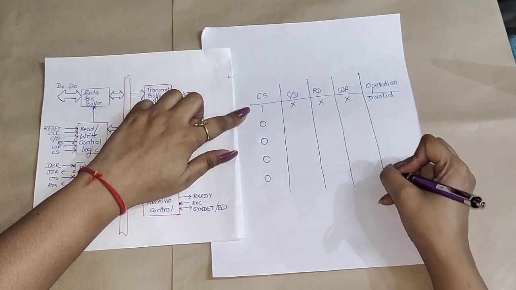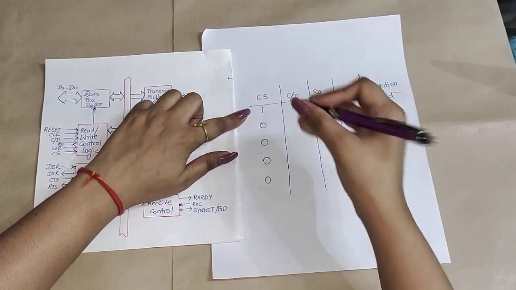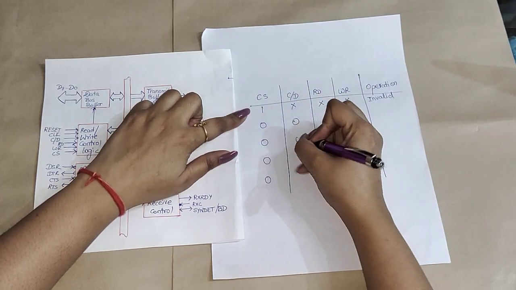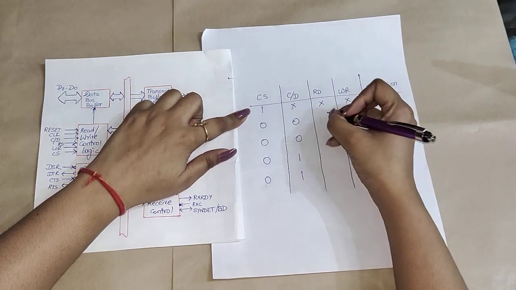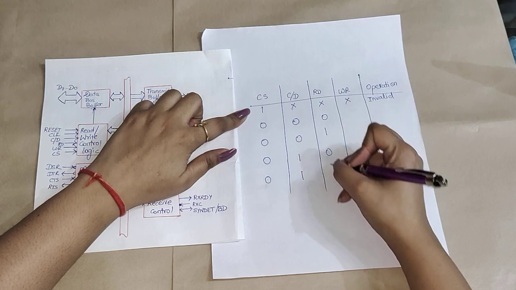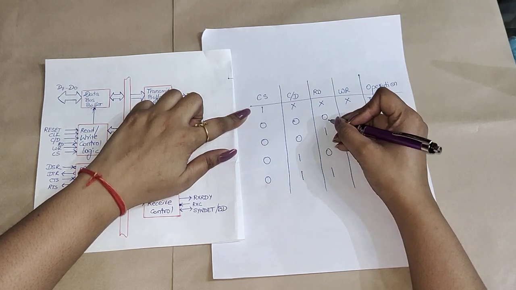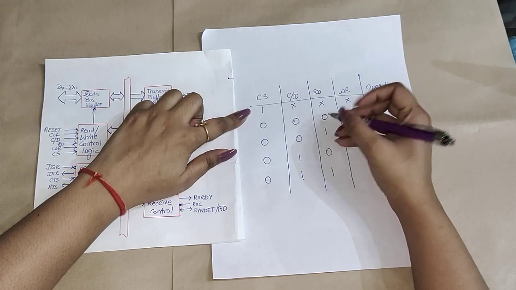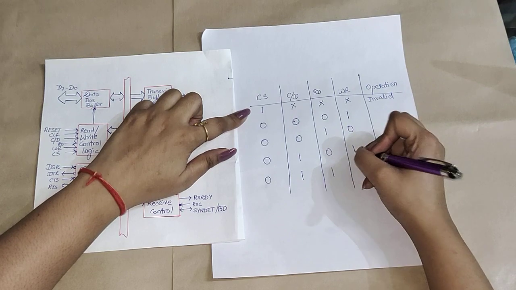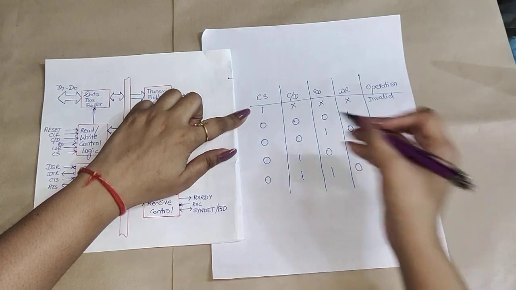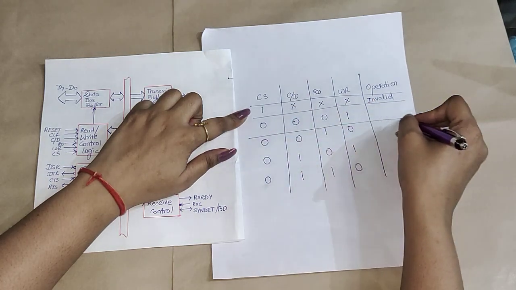Now let's study when to perform a read operation and when to perform a write operation. CD and read take the values 0, 0, 1, 1 and 0, 1, 0, 1, and the status of write will always be the complemented value of read. So if we have 0 in read, then we'll have 1 in write, and so on. Now invalid is done. Now move to the second condition.